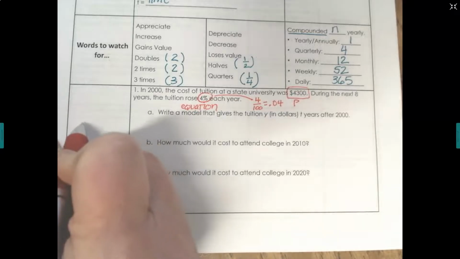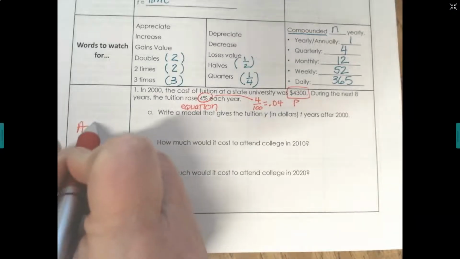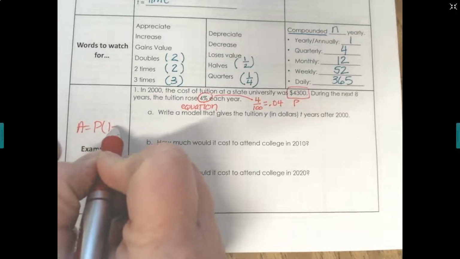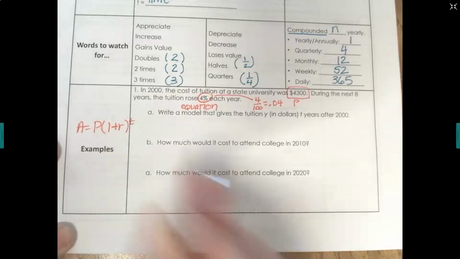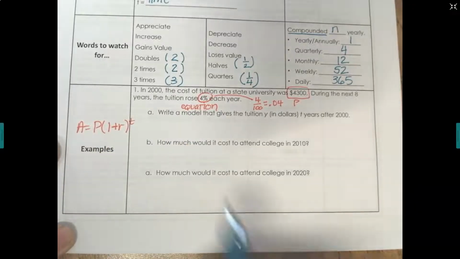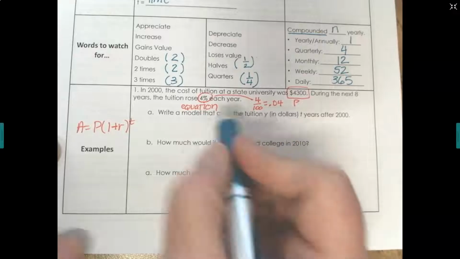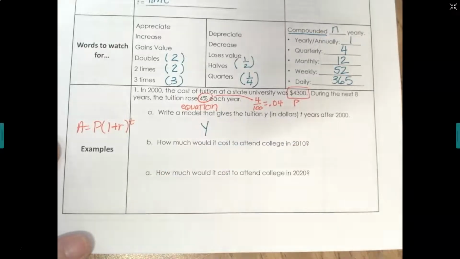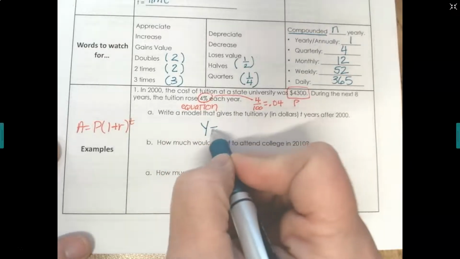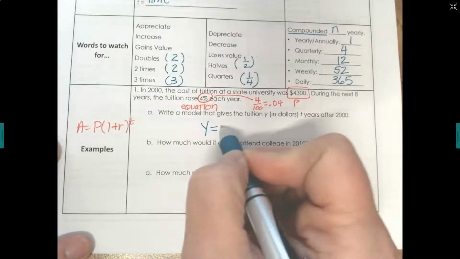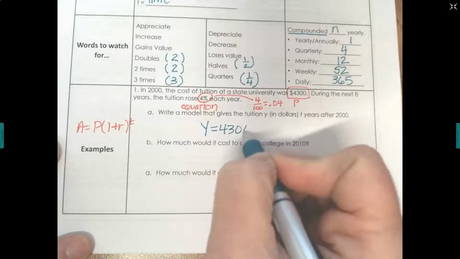Okay, so remember, here is our equation that we want to write. So let's plug in what we know. Now, the one thing they did say, write a model that gives the tuition Y. So instead of A, we would use Y because that's what it said, equals. Our initial amount was $4,300.